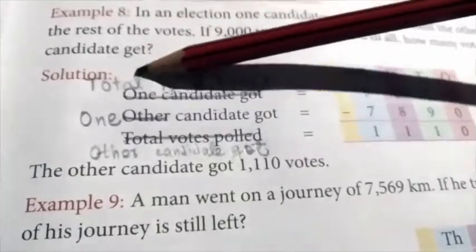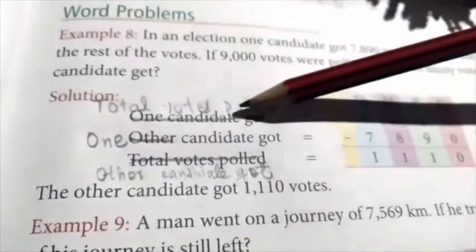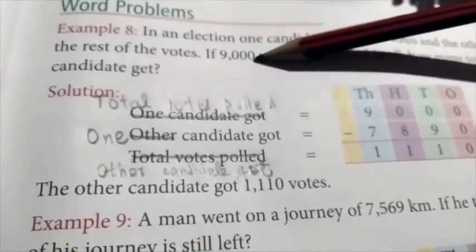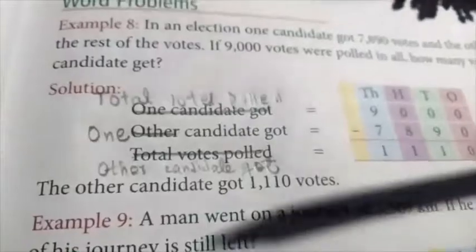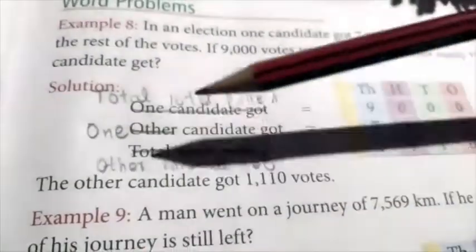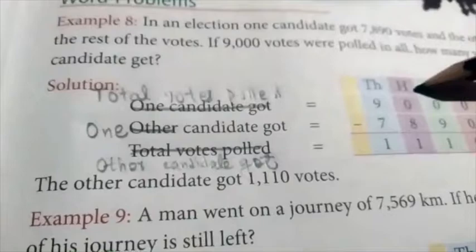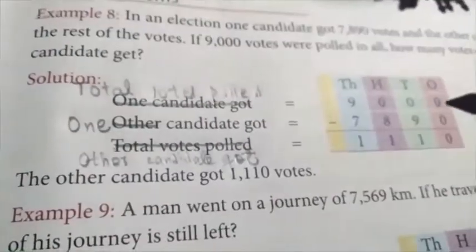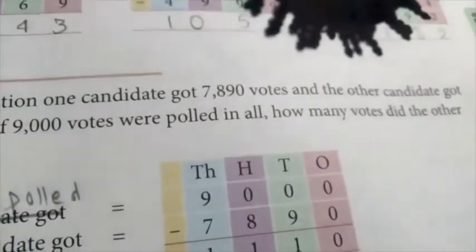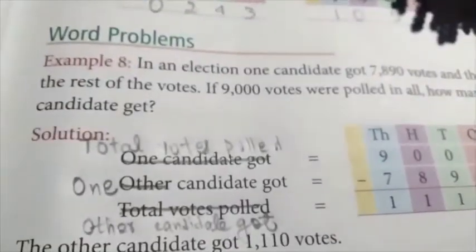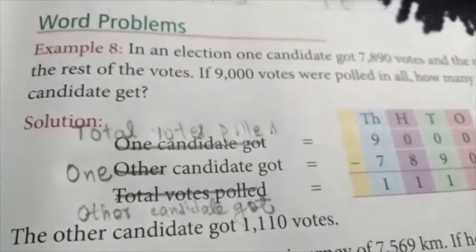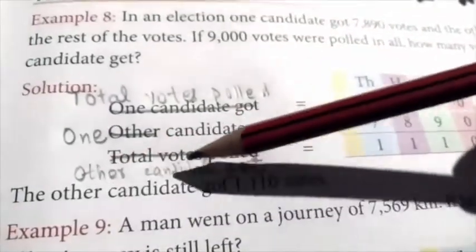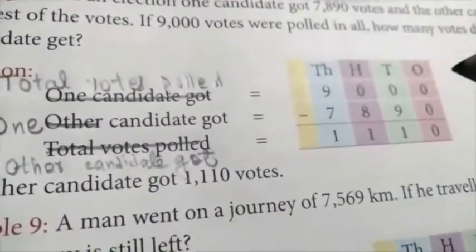So first you write total votes polled. So you have to subtract from 9,000. So 9,000 is the total votes that were polled. So you write total votes polled, that is 9,000. One candidate got 7,890 and you have to find out how many votes were polled for the other candidate. So therefore you will write the other candidate got, you have to find out. And now you will subtract.